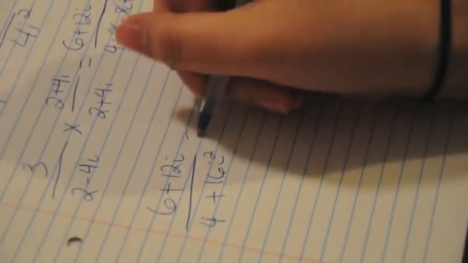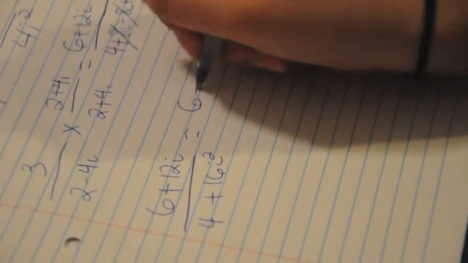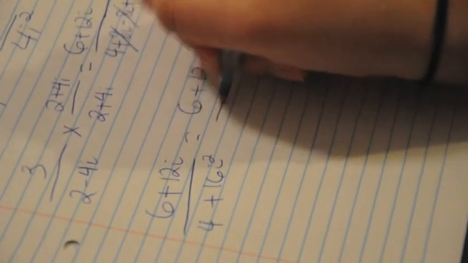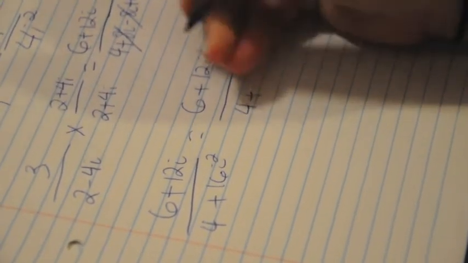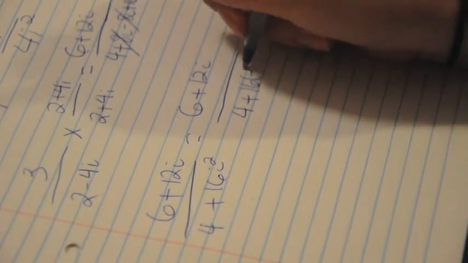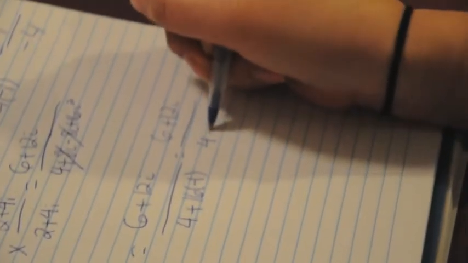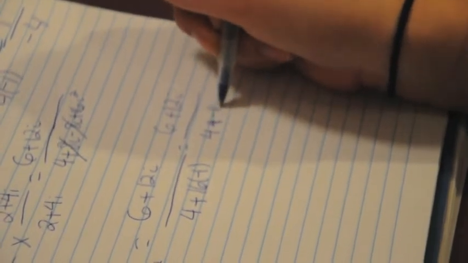Oh, so technically it's just like the difference of squares? Yeah. And then you'd have to simplify that again, so it would be 6 plus 12i over 4 plus 16 times -1, because i squared equals -1. So it would be 6 plus 12i over 4 minus 16, which is 6 plus 12i over -12.